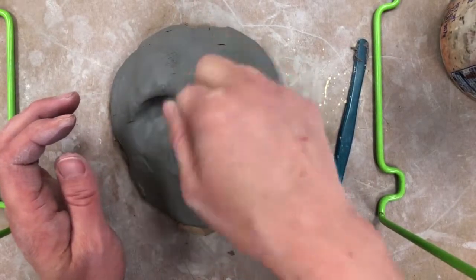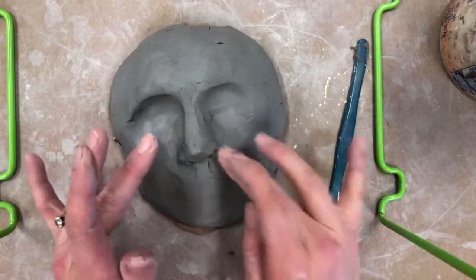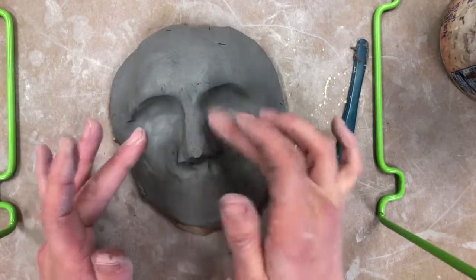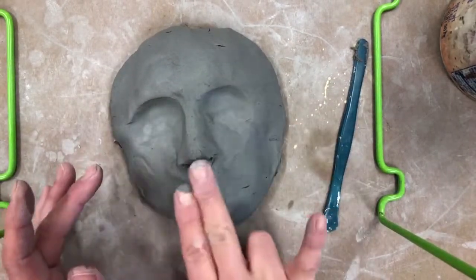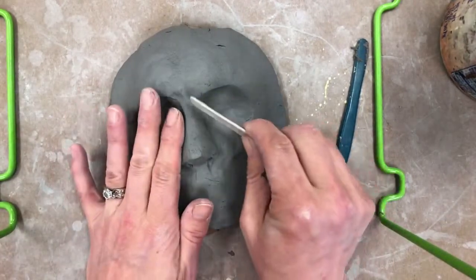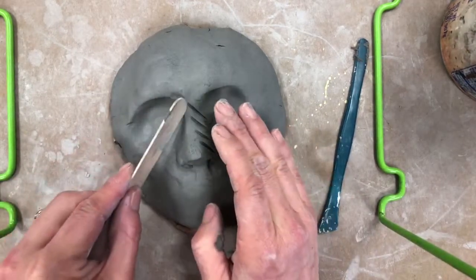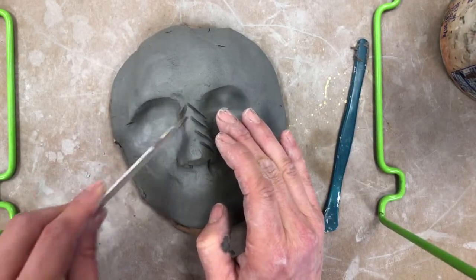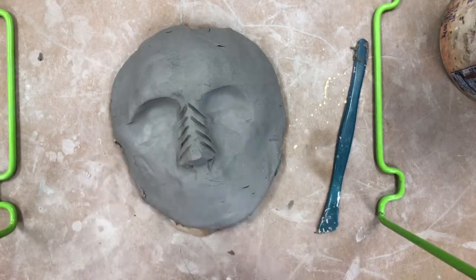I'm a more realistic person with my style. It's kind of harder for me to be more abstract because I like to do portraits, so it's just natural for me. But you can do whatever you want. If I wanted to turn this into a more abstract version, I might add some cool lines into it. And these would be called contour lines because they kind of fit the shape of the nose and they emphasize that shape a little bit more.